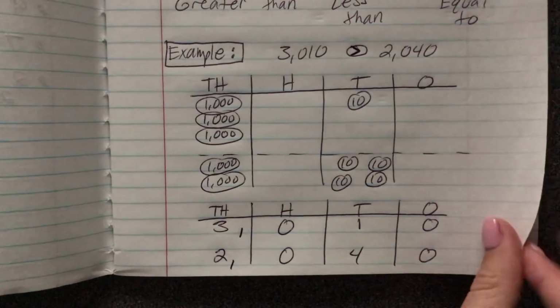All right, boys and girls, so now I'm going to go ahead and flip over to the back. We are still working on comparing numbers, but we're going to take it just one step further and also look at ordering. So I'm going to go ahead and put example 2.